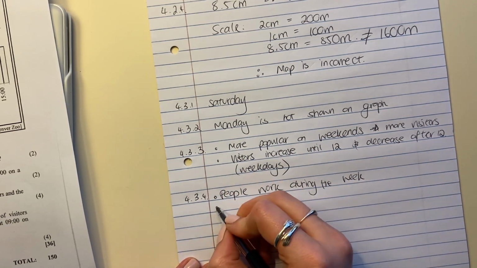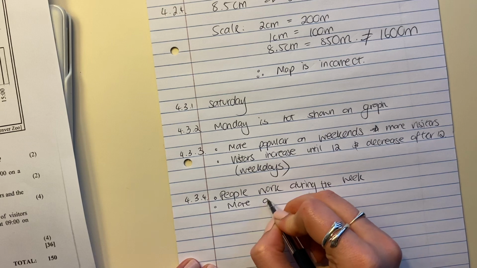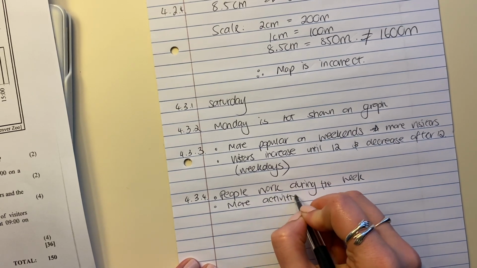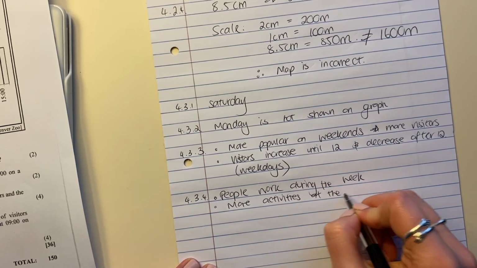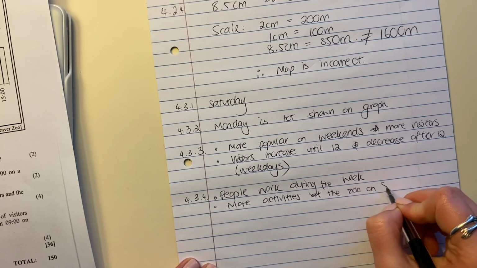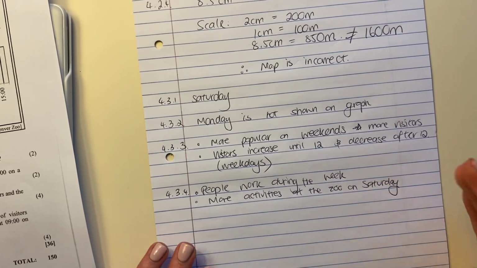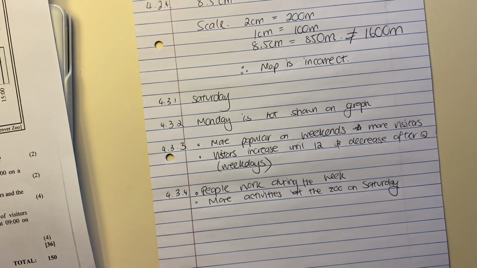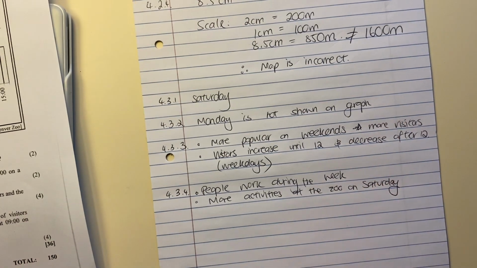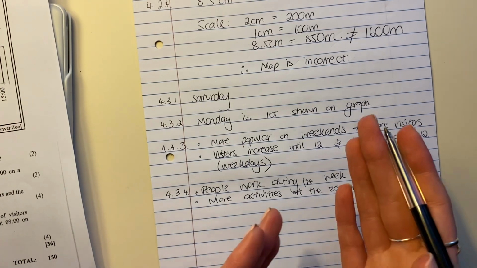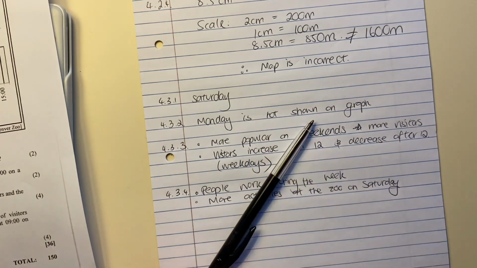And then possibly I'm going to say there's more activities at the zoo on Saturday. And that makes sense because remember, they're going to put all the activities on the days where people are coming, because it's to attract them. Okay, and you could say maybe it's cheaper on the weekends. There's lots of different reasons you could give there, but those are my two. Okay, that is us done with this question, done with this video, done with this paper. Smashed it.